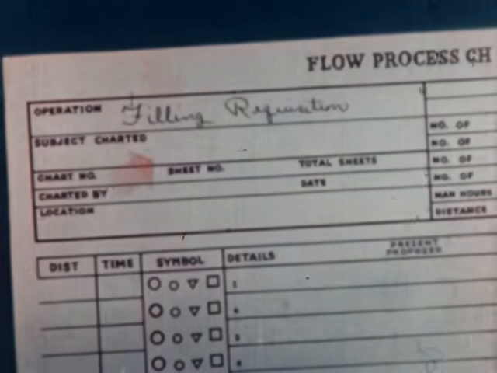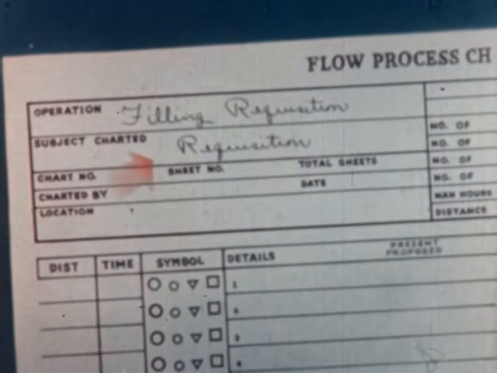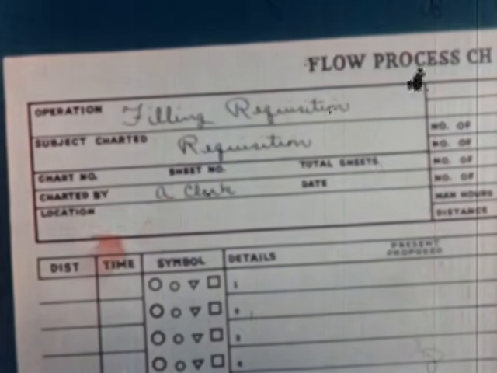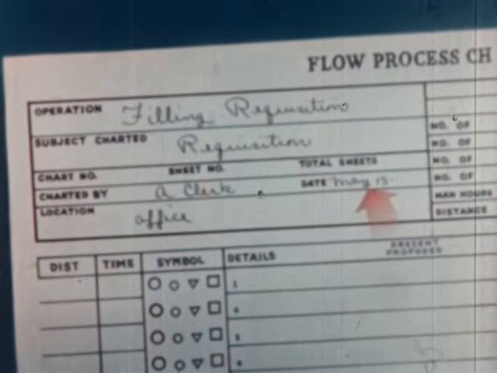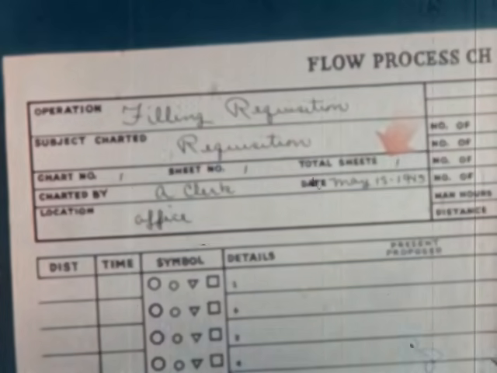The subject being charted, whether man or material. In this case, it's material, a requisition. Let's remember that. Next, the person making the chart, the location of the job, and the date. Also, the chart number, the sheet number, and the number of sheets used.